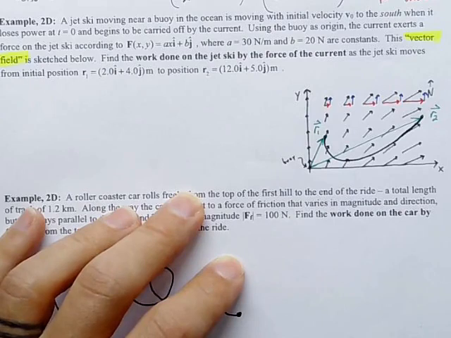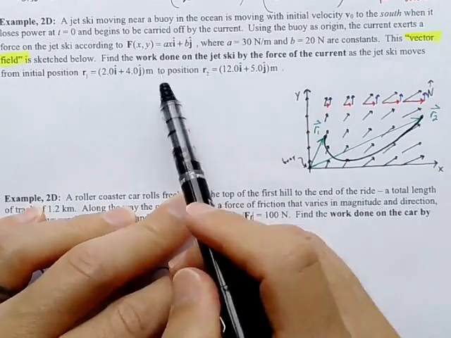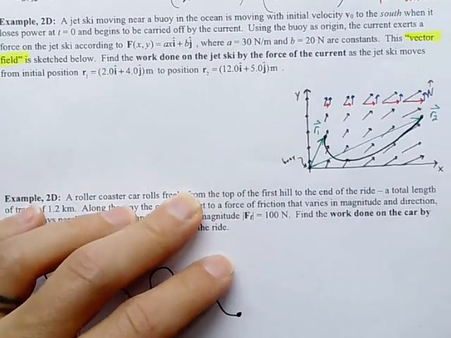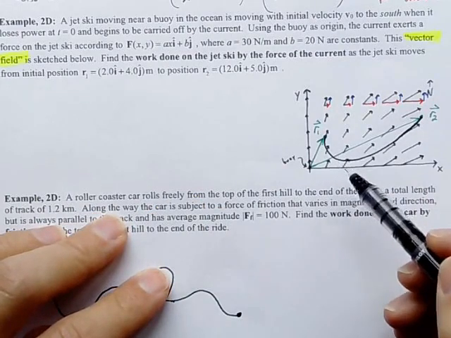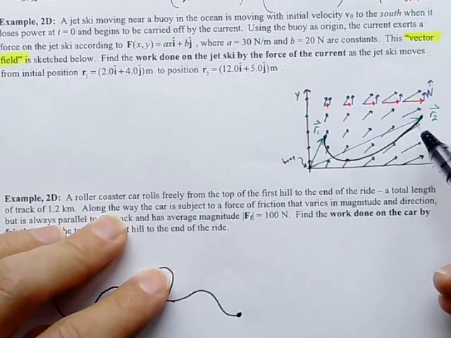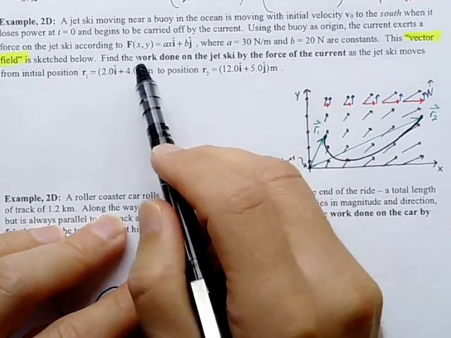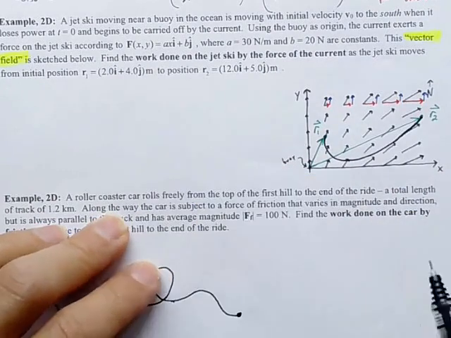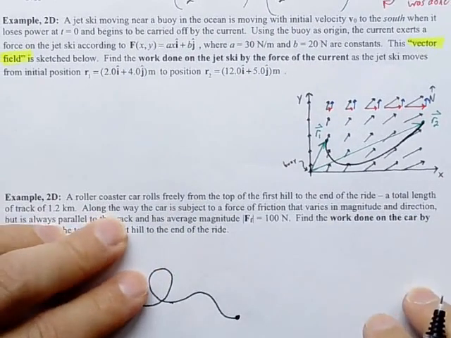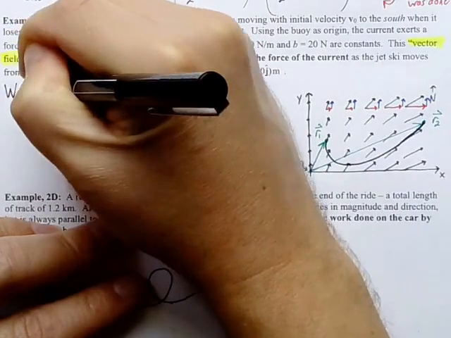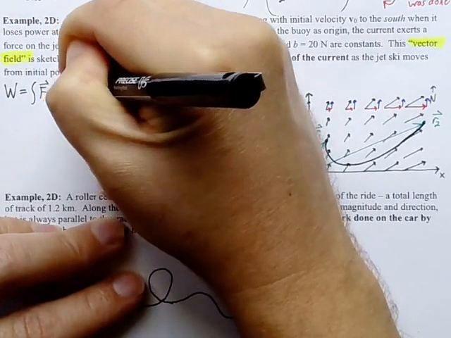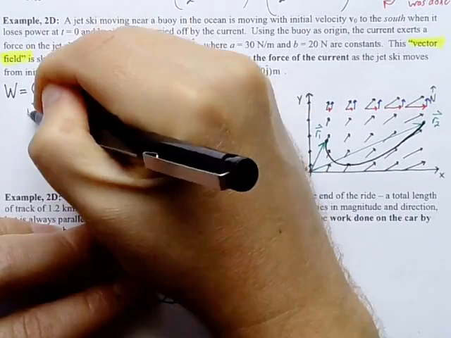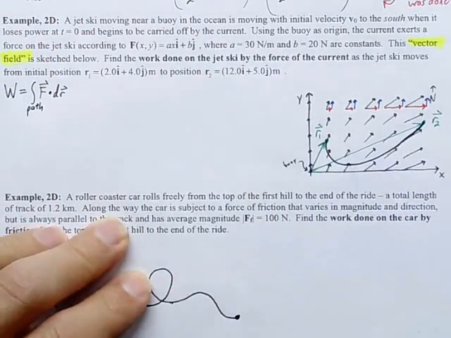We want to find the work done on the jet ski by the force of the current. Now note that we don't know the exact shape of this path, but we're not going to need to know the exact shape. We just need to know the starting point and the ending point and the force function, and that will be enough to solve our integral. Let's set up the integral. The work done by that force will be the integral of F dot dr along that black path that I drew, along that curved path.